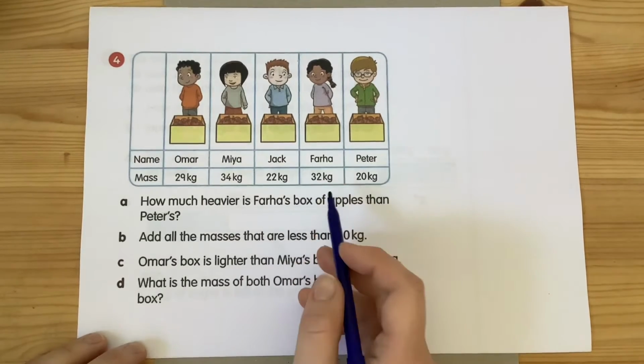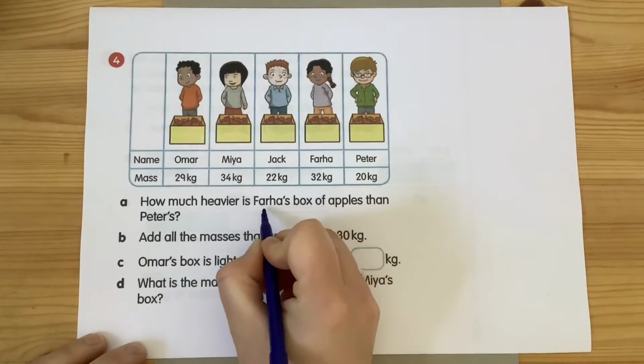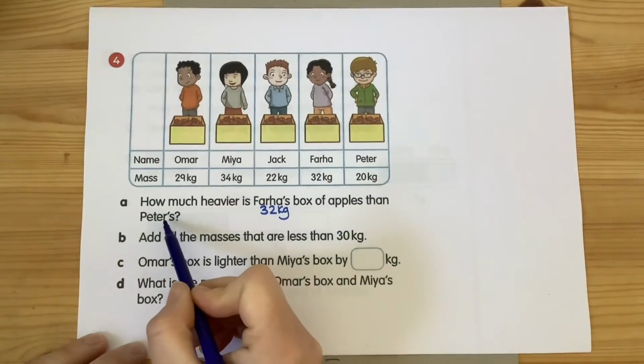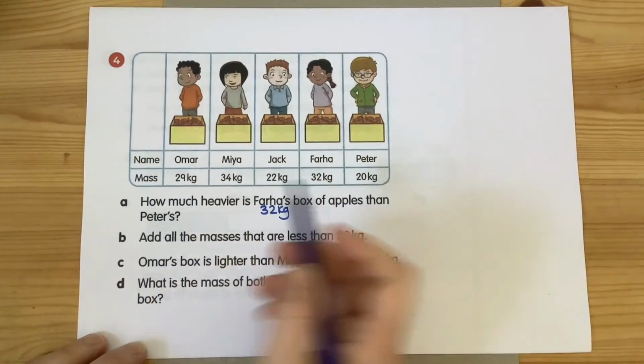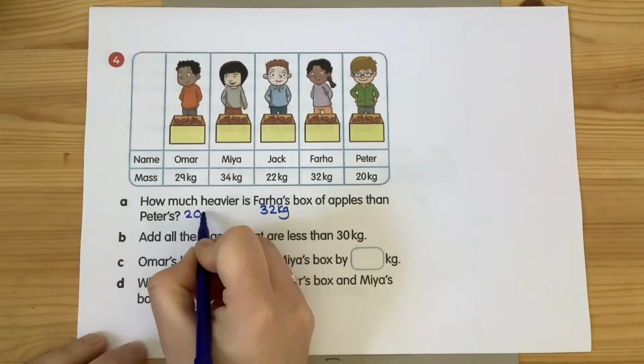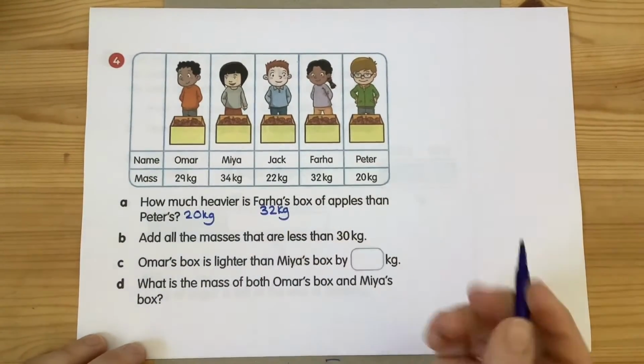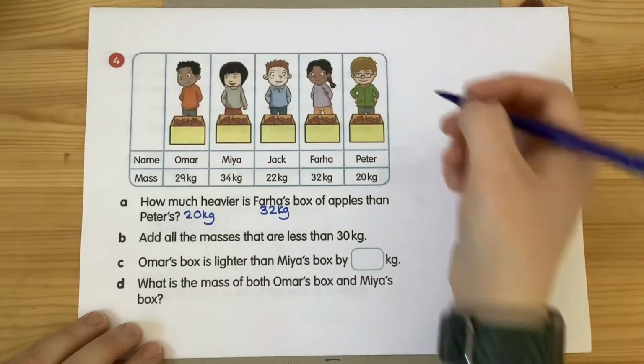So first of all we need to find that her box of apples is 32 kilograms and his box of apples, Peter's, is 20. Now you may be able to do that mentally. You may be able to look at 20 and 32 and find the difference. But if you can't, let's do a bar model.